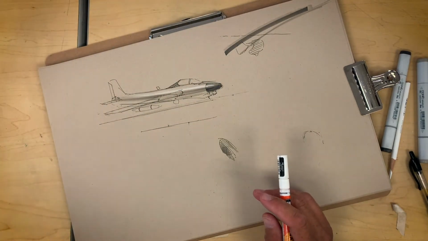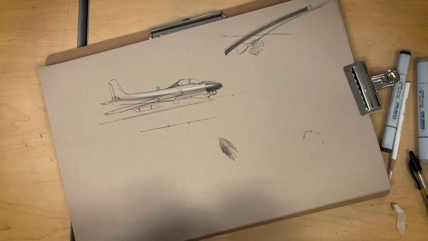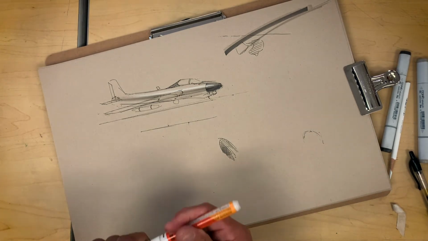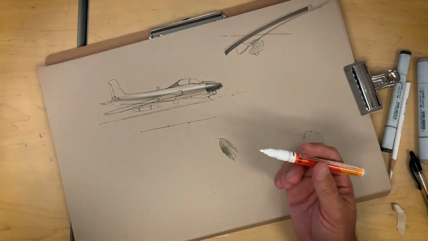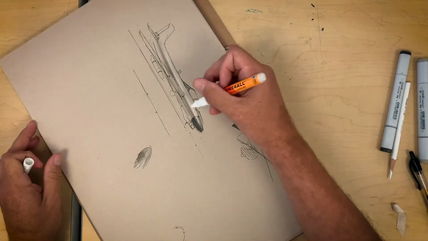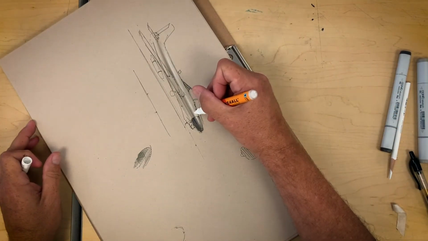How many papers? Two sketchbooks is what. How many sheets? Oh, like this big? It's like 500 sheets. Oh. Do they come in any sketchbook style at all?